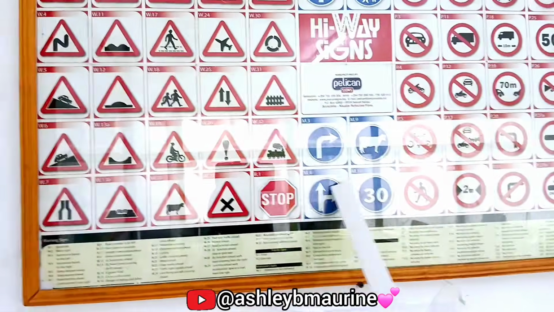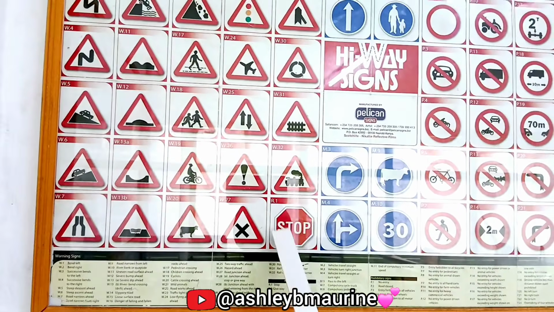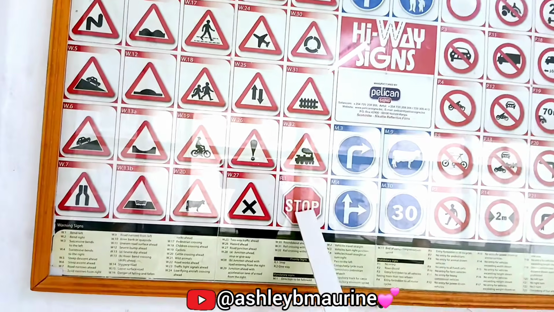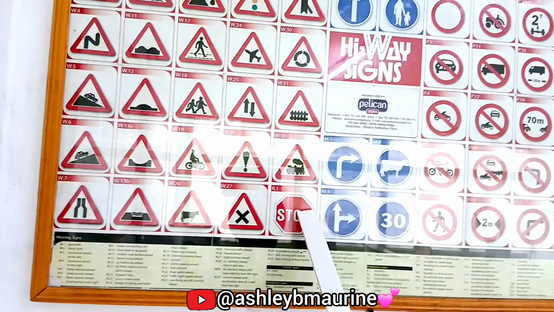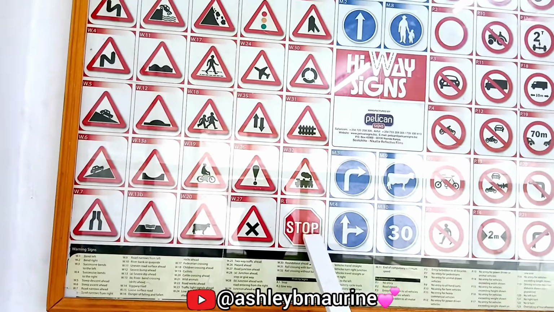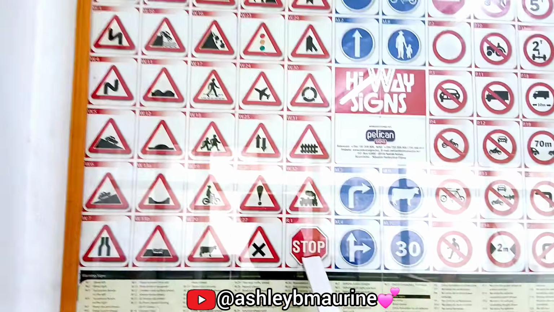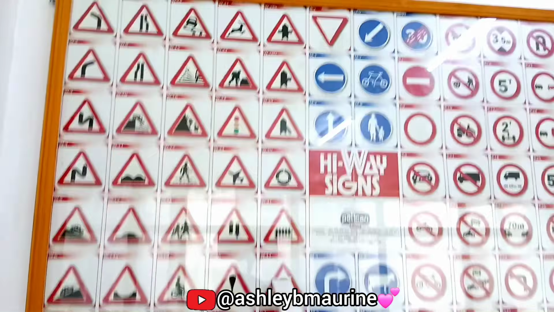So the other name of stop sign is halt. If you're asked to describe the stop or the halt sign, you start with the color. It's red in color, it's 8-sided in shape or octagonal in shape. Then it's written stop in bold white. That's how you describe the stop or the halt sign.